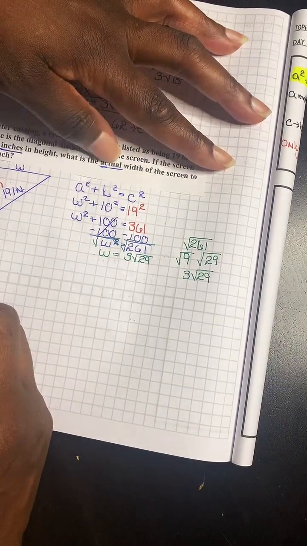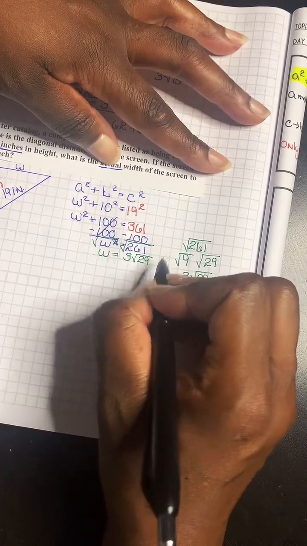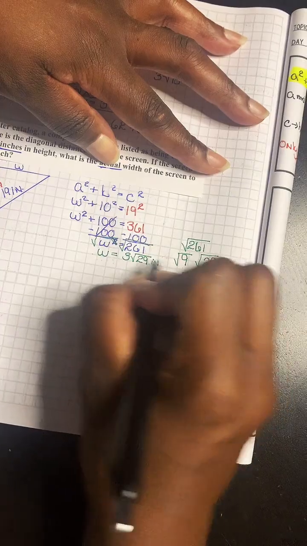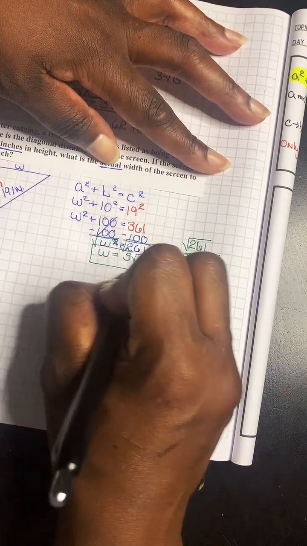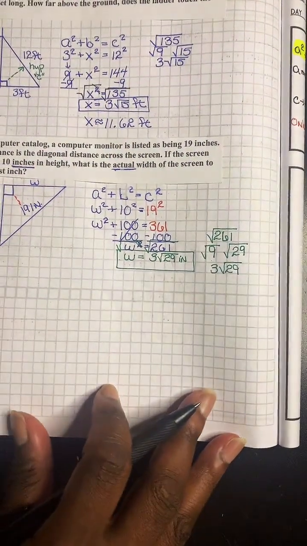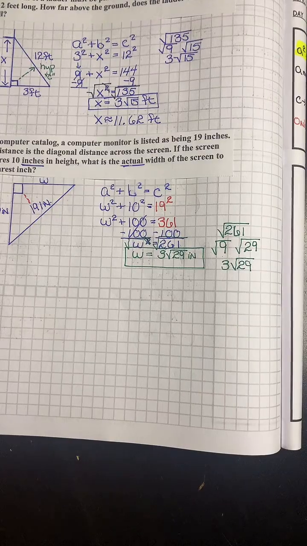So the exact width is going to be 3 square root of 29 inches. Not inches squared, just inches. The only time you're squaring it is when you're finding area. I think that's the easiest way for you to remember.